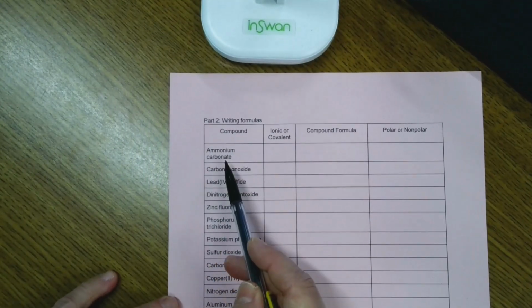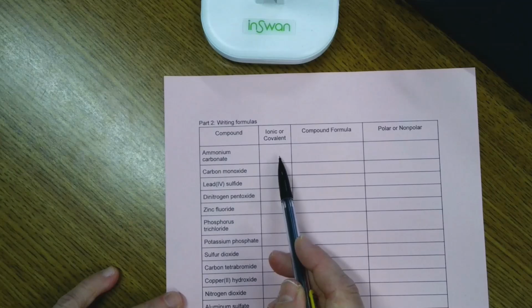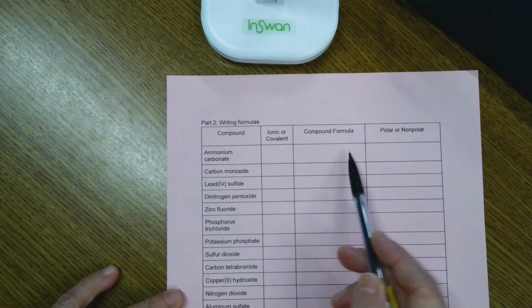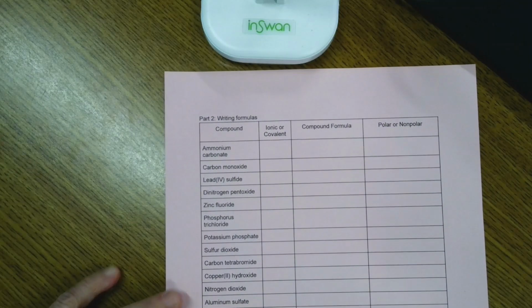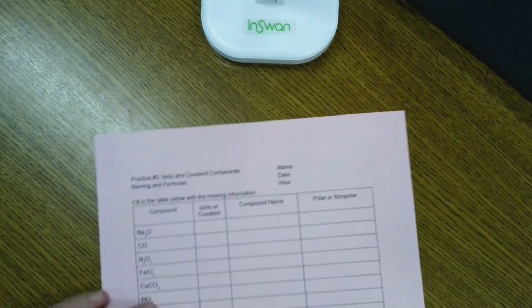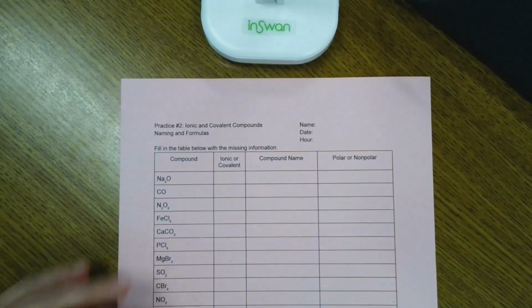On the other side, you're doing something similar, except you're taking the name of a compound. You're telling me is it ionic or covalent, you're doing its formula, and again, you're telling me if it's polar or nonpolar. Now, to be clear, you guys, before you start this activity, there are several things that you're going to need in order to be successful.